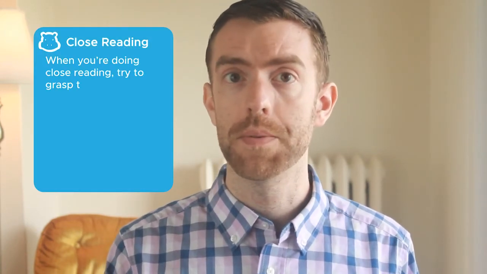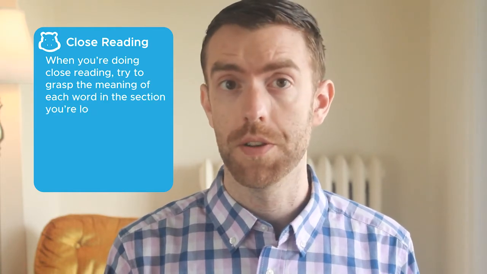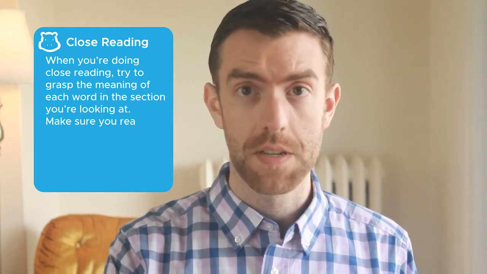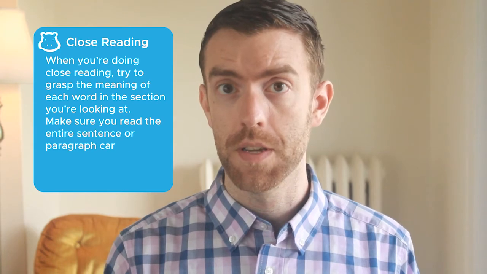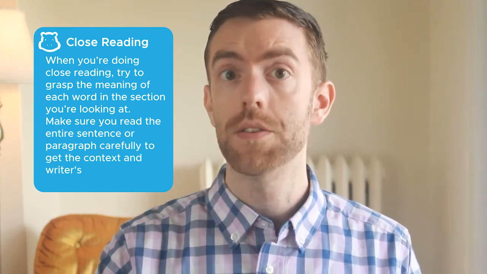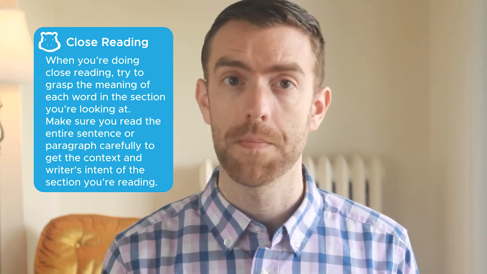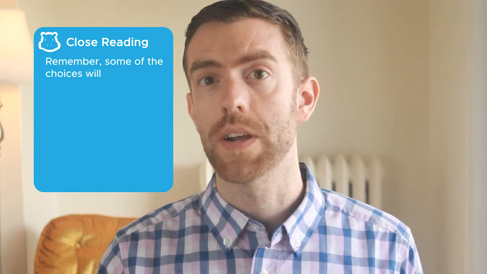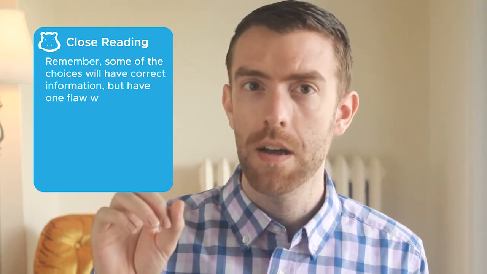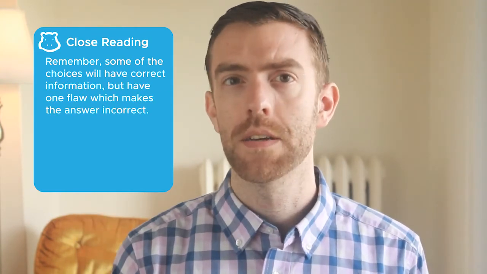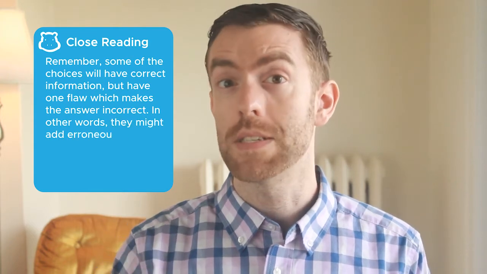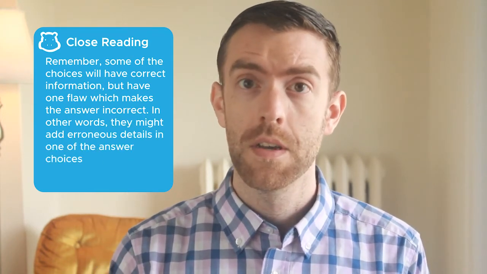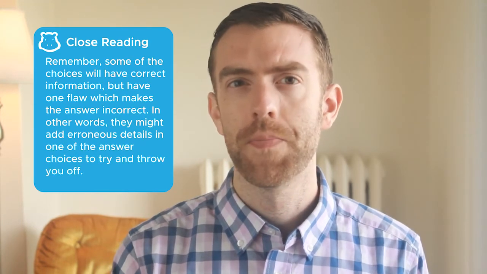When you're doing close reading, try to grasp the meaning of each word in the section you're looking at. Make sure you read the entire sentence or paragraph carefully to get the context and writer's intent of the section you're reading. Finally, read the question and answer choices carefully. Remember, some choices will have correct information, but will have one flaw, which makes the answer incorrect. In other words, they might add erroneous details in one of the answers, just to try to throw you off.